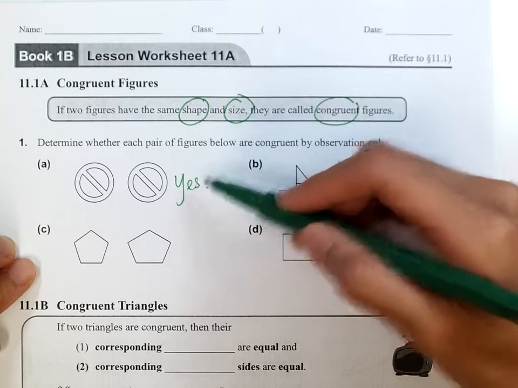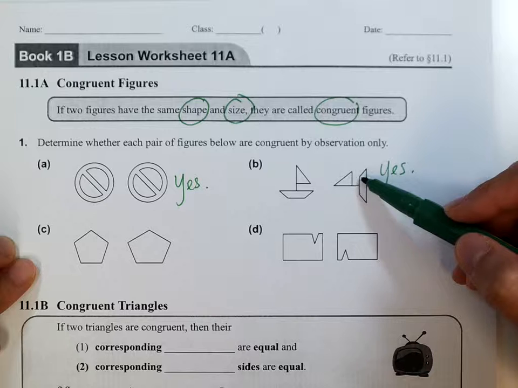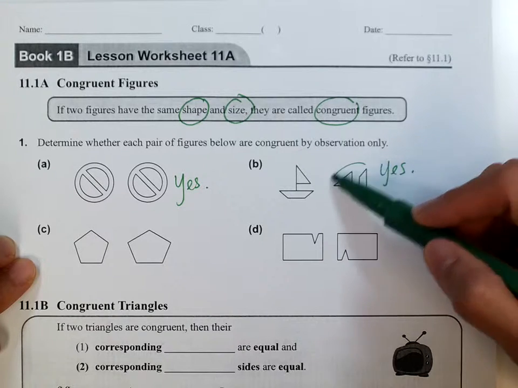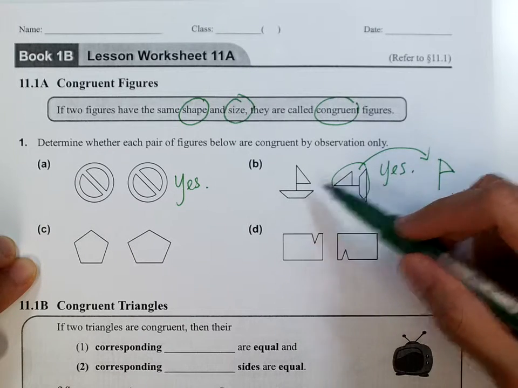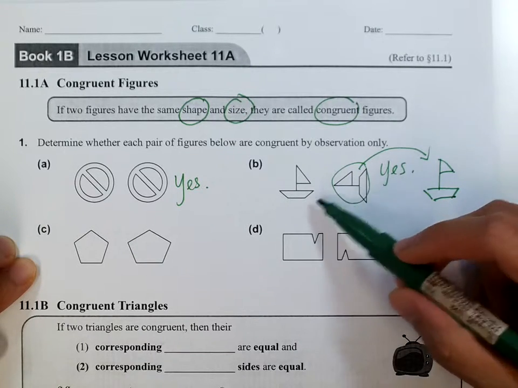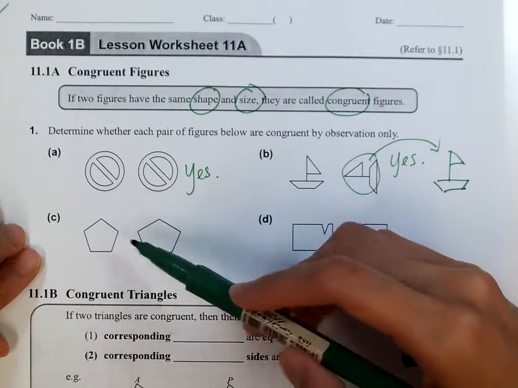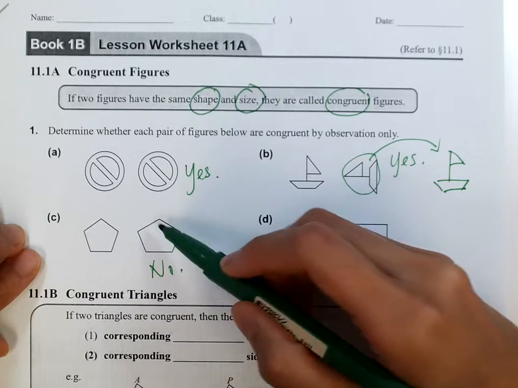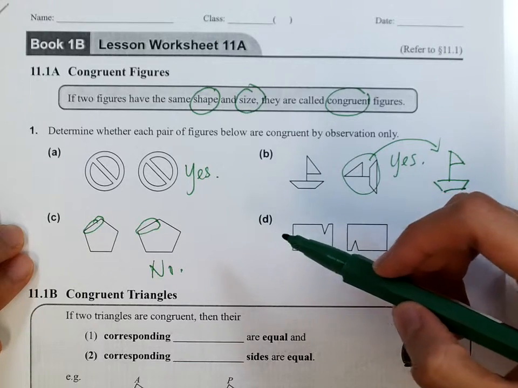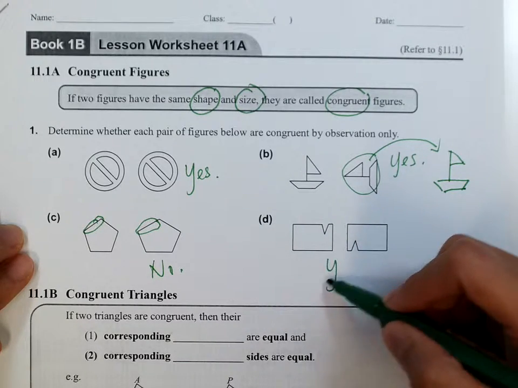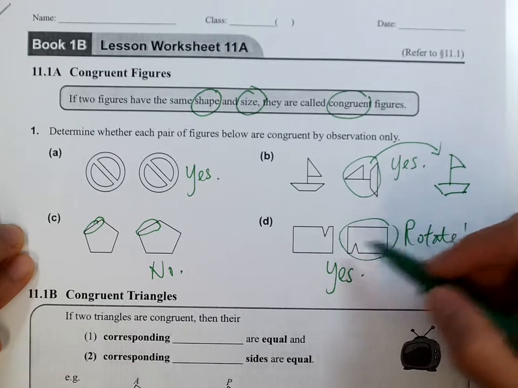This is yes. Here, this is also yes. Although the orientation is different, you can rotate these figures to the same orientation as the figure on the left-hand side, and you will see that the shape and the size are also the same. This one is obviously no, because the lengths of these two sides are different. Similarly, this is also yes, but remember you need to rotate it in order to see if these two figures match.